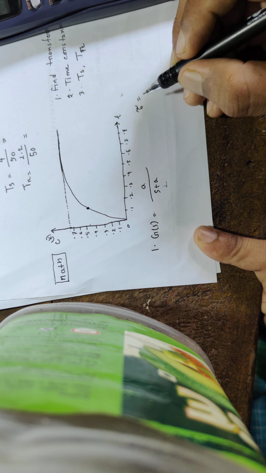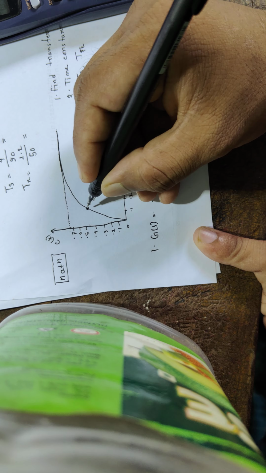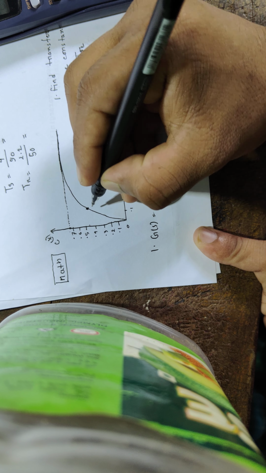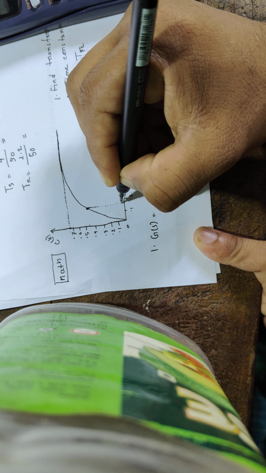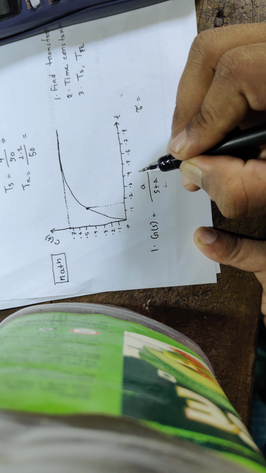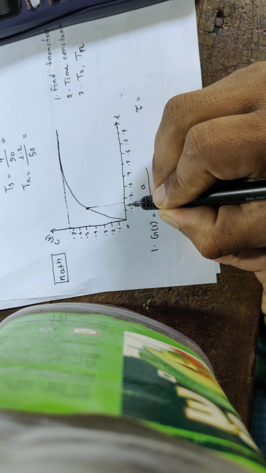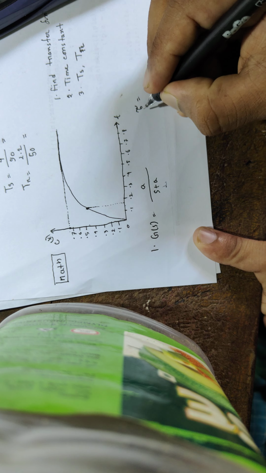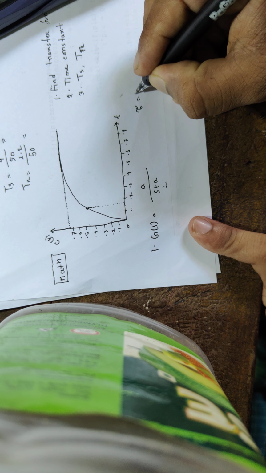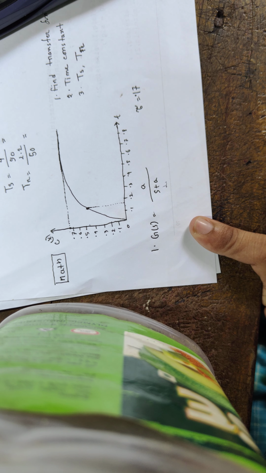So time constant means the time taken to reach 63% of the system's final value. So I draw a vertical line and assume that this is 0.1, this is 0.2, so that's why this is 0.17. You can assume it 0.17. So the time constant value is 0.17. Okay.